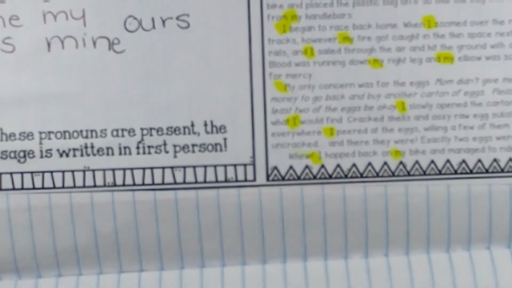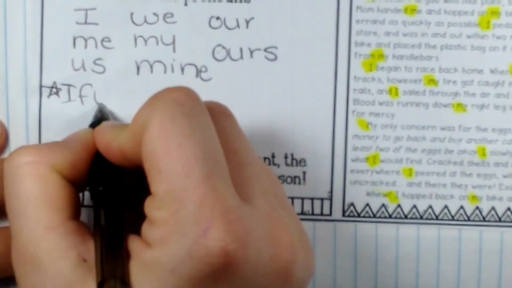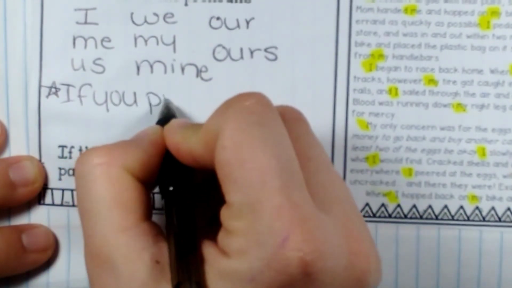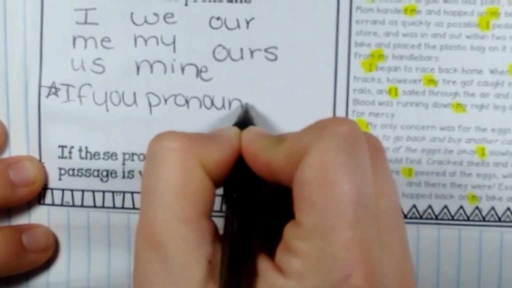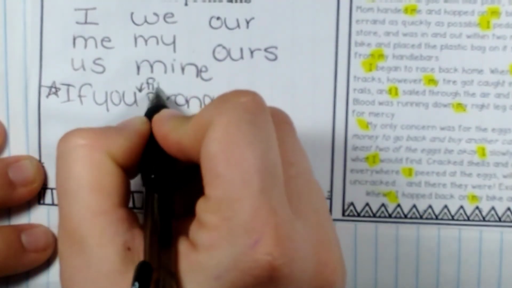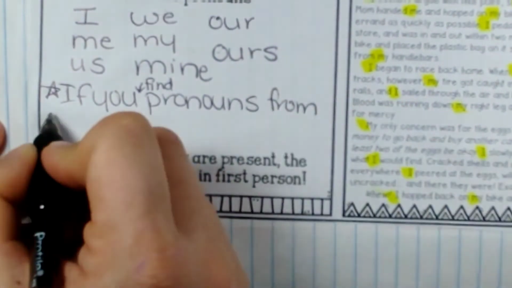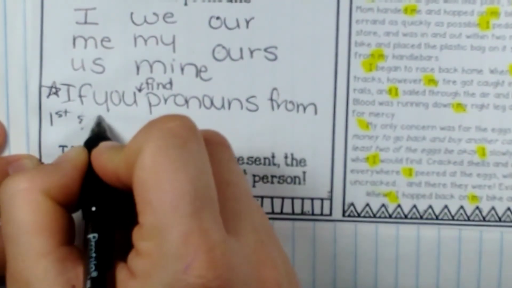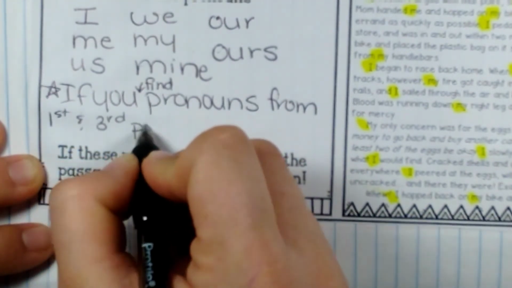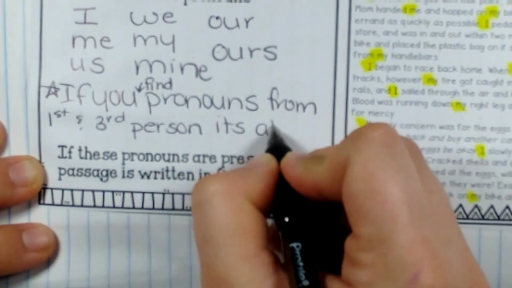Now, here is a clue. If you find, this is very important, pronouns from third person and first person, if you find pronouns from first and third person, always go with first. Now this is why.